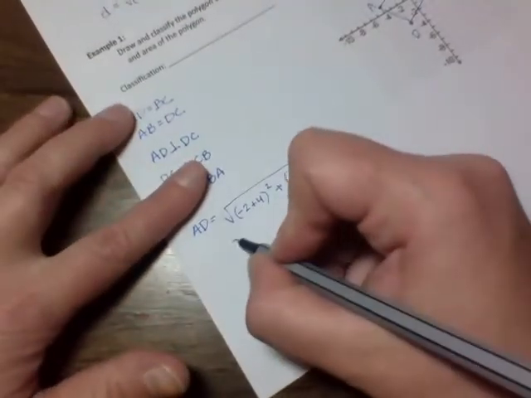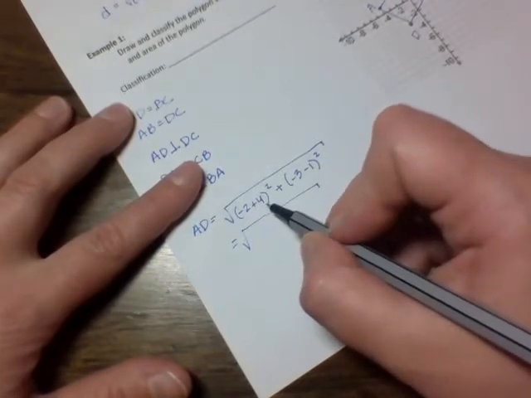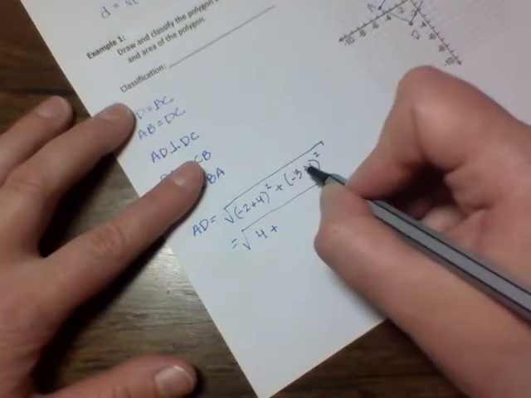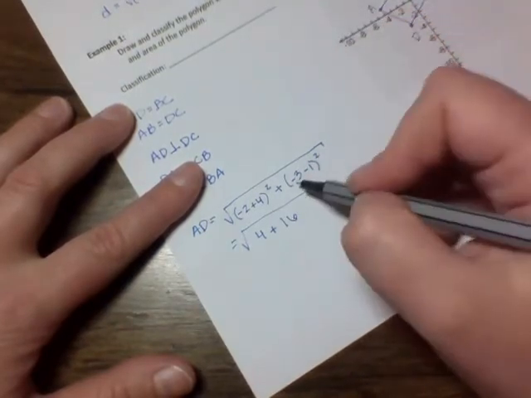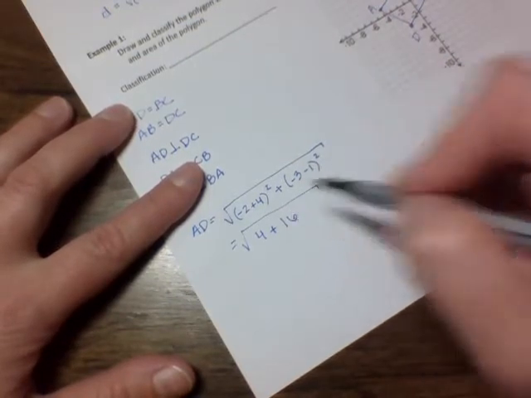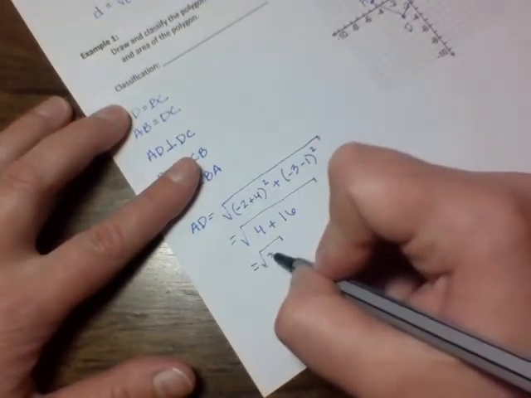All right, so solving this, that means that we're going to have the square root of -2 plus 4 is 2. 2 squared is 4. And 4 plus -4 squared is going to be 16. Again, -4, the quantity squared, means -4 times -4, so it is positive 16. So that means that our distance between A to D is the square root of 20, and so hopefully that's the same as B to C.